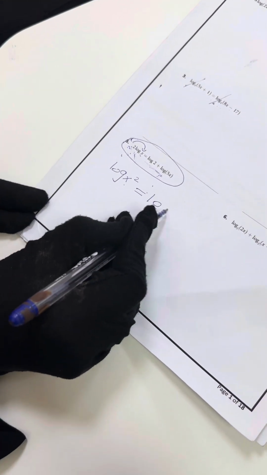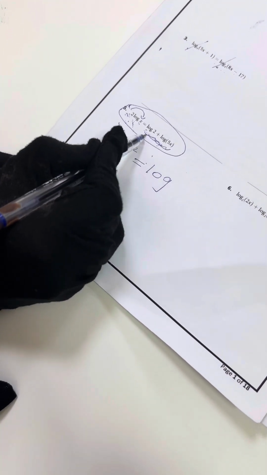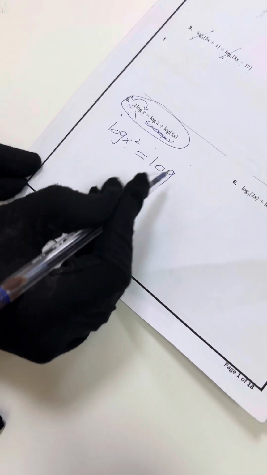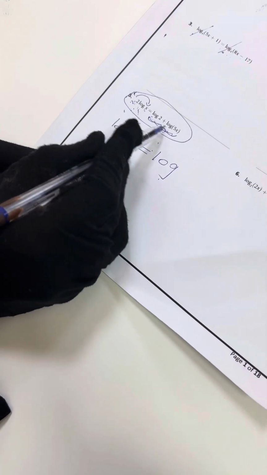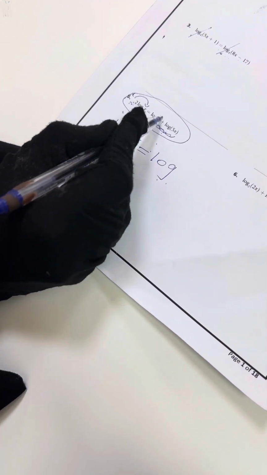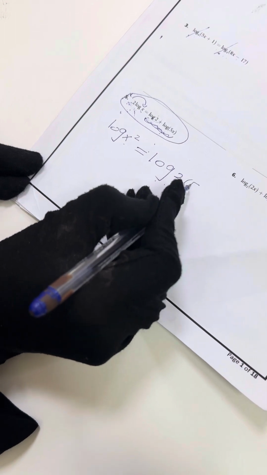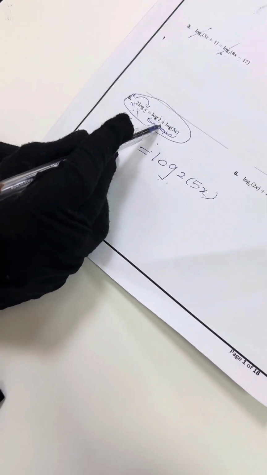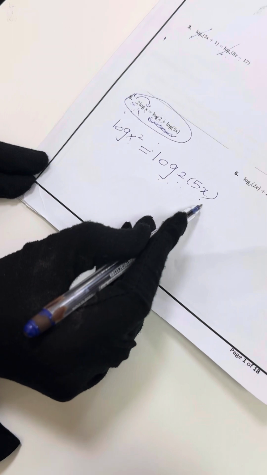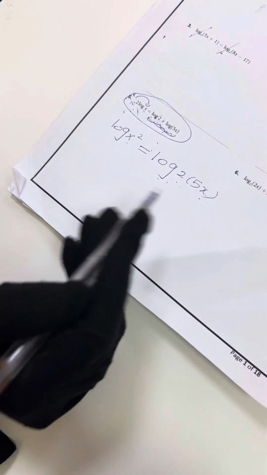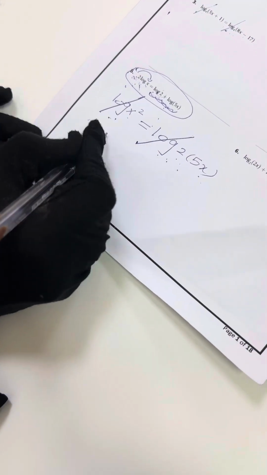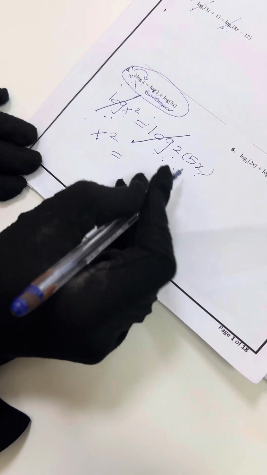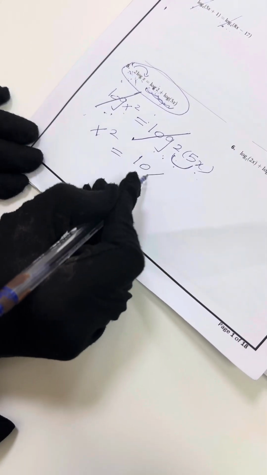Equal, now from these two I need a single logarithm. So I can use the property of log, product property. So you will write log one time, whatever is the base there, no base, it means base 10, and then these two numbers will be multiplied, 2 times 5x. Whenever plus you will multiply, whenever minus you will divide. In the last video I explained this thing, right? And now you can cancel log by log. Both have same basis and you have only one log left side, one log right side. What is left? X square equal, multiply these two, so it will be 10x.